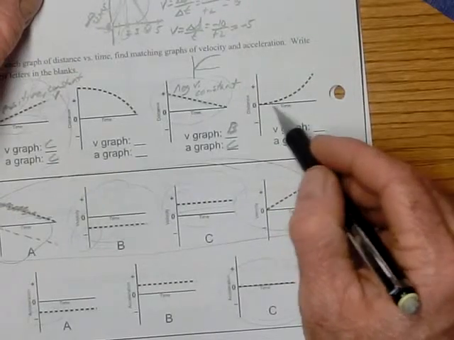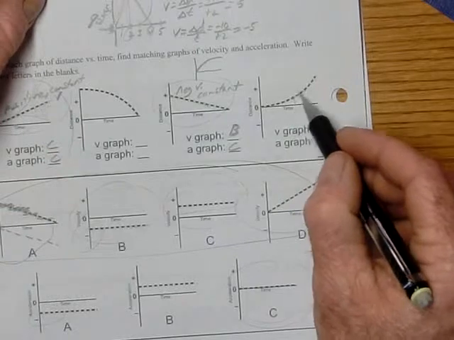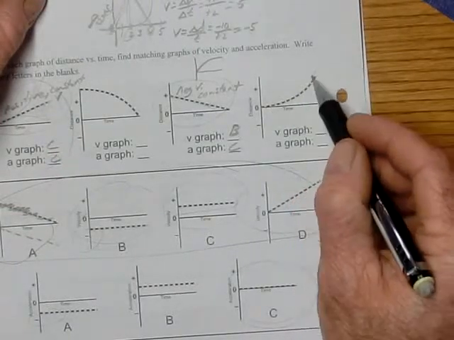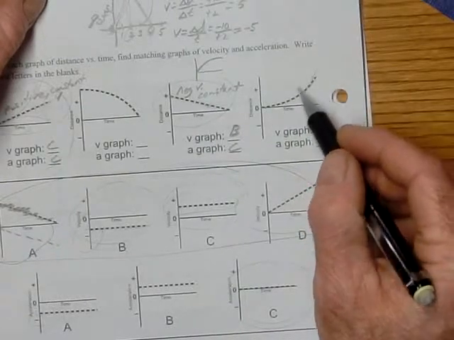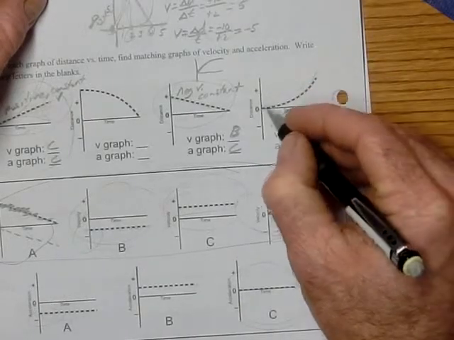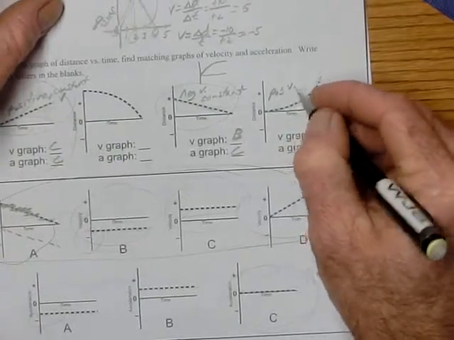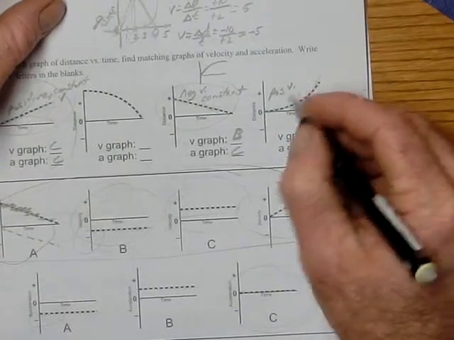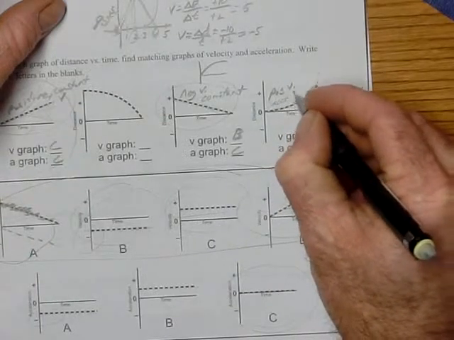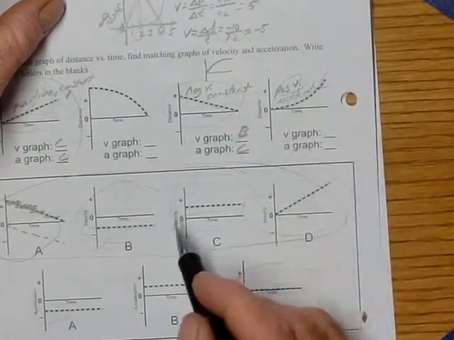Last, imagine yourself in front of a sensor trying to make this graph. You'd walk away and you get faster and faster and faster. So you're accelerating, so we're going to look for one with an acceleration. Plus you're going away from the sensor, so it's positive. Your velocity is always positive. Positive velocity and acceleration. Speeding up. So first, positive velocity.